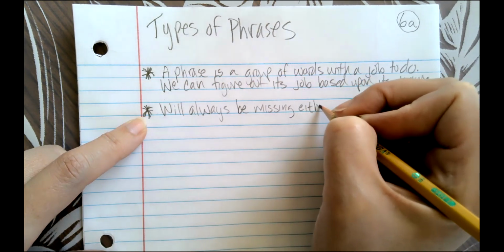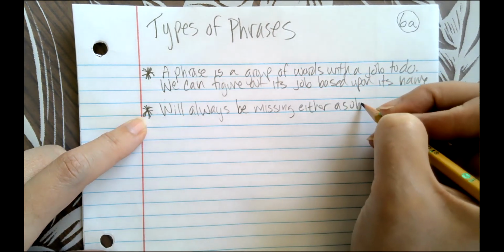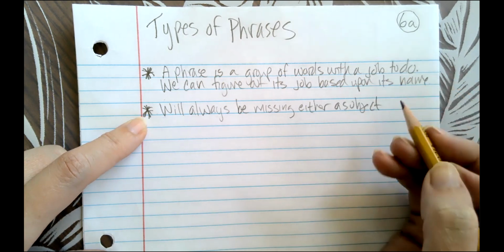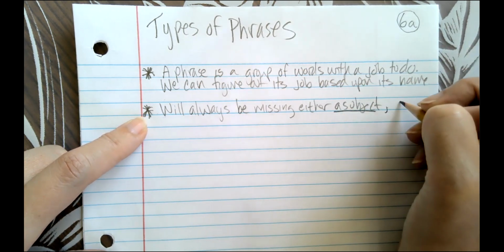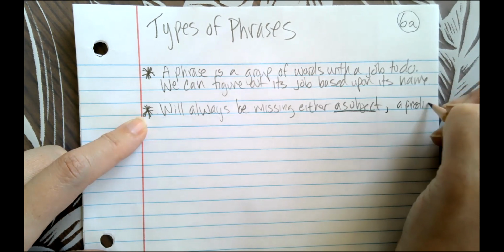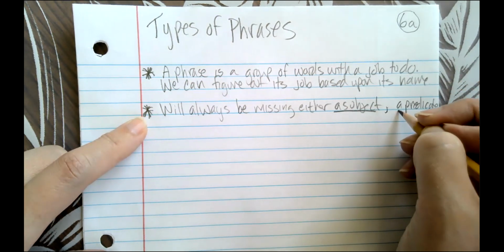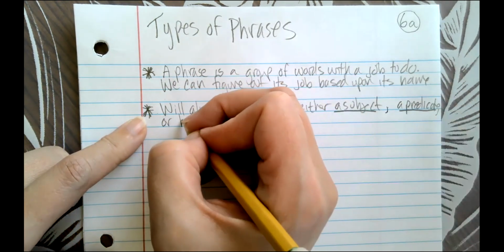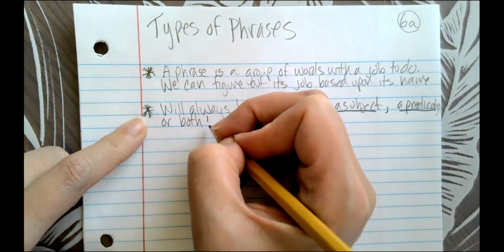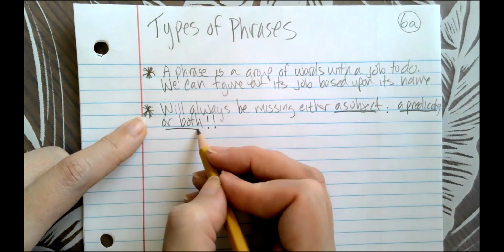Either a subject, and then we're going to underline a subject, comma, a predicate, and underline a predicate, comma, and then or both. Give that two exclamations and underline or both.